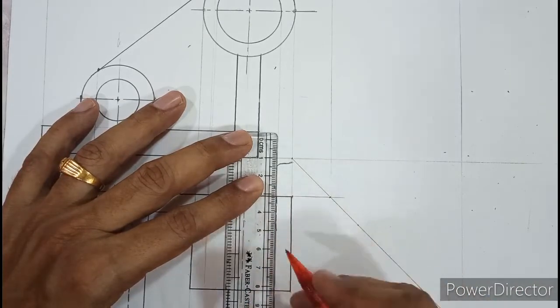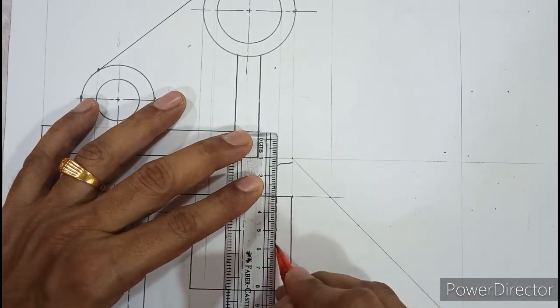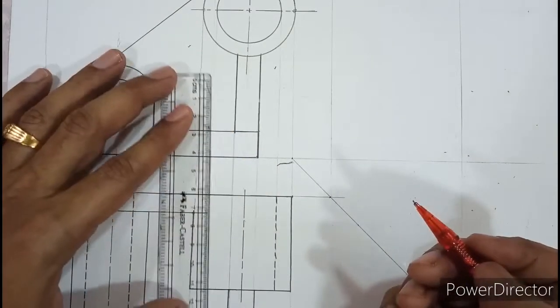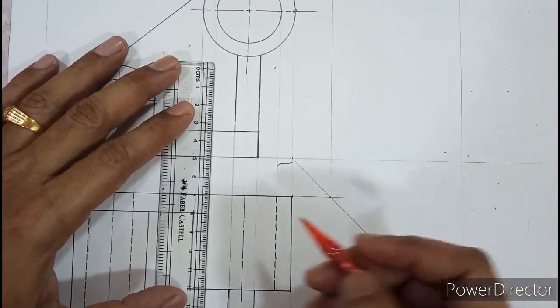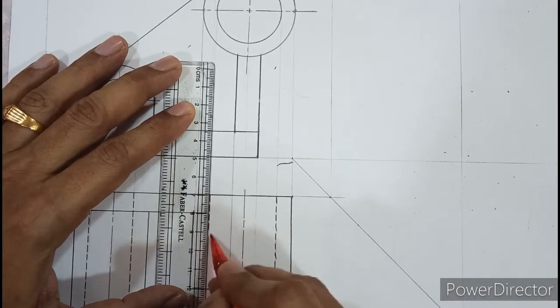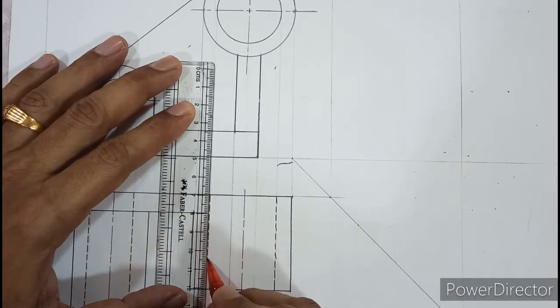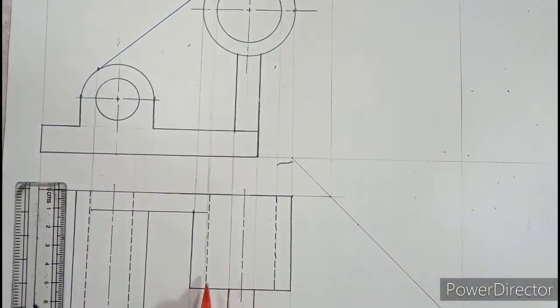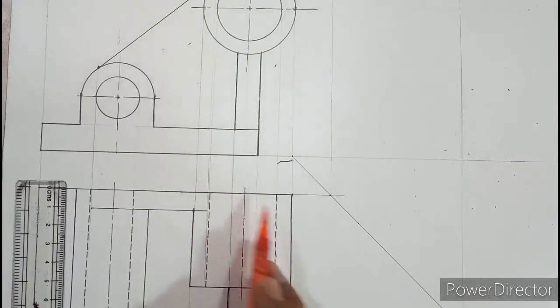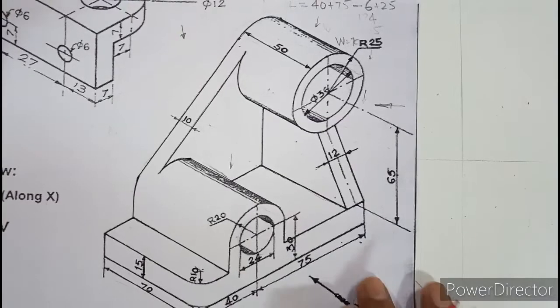So we will double trace and draw neat hidden line. The last line can be longer a bit, no problem. Same way here also. So these two hidden lines represent that there is a circular edge which is going inside and the depth is throughout.